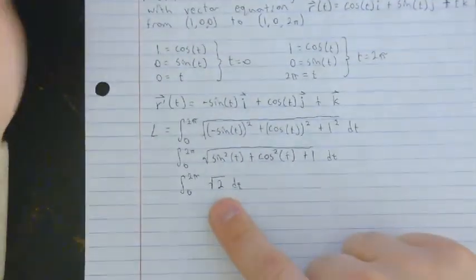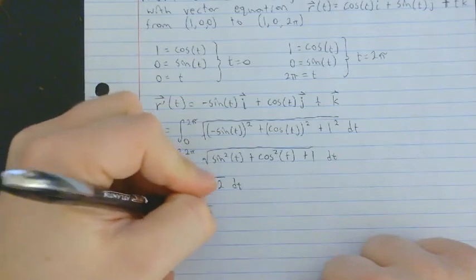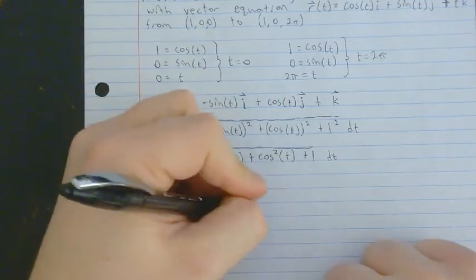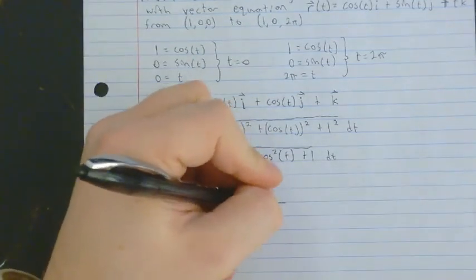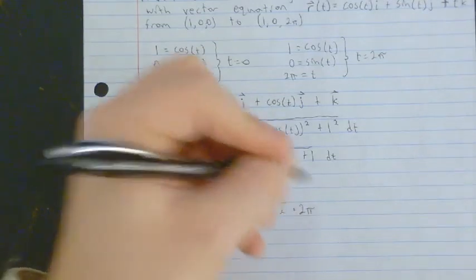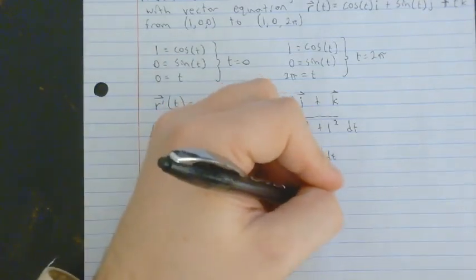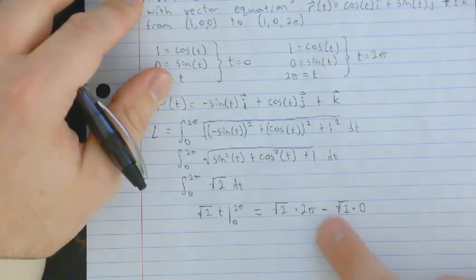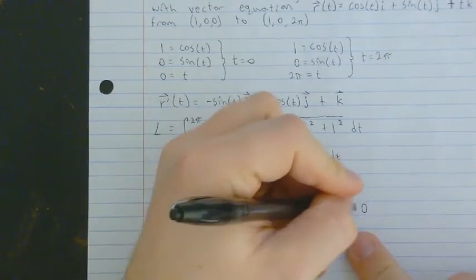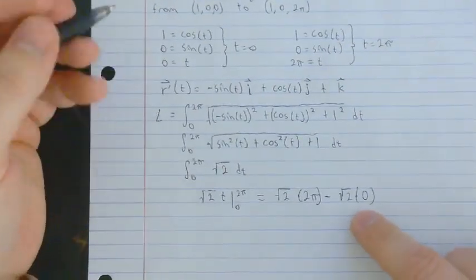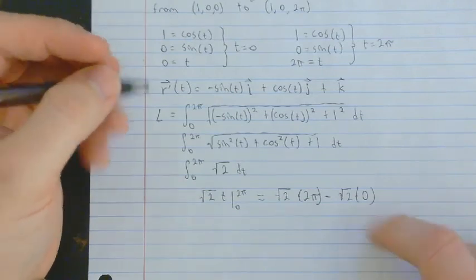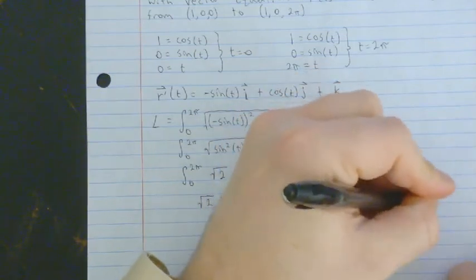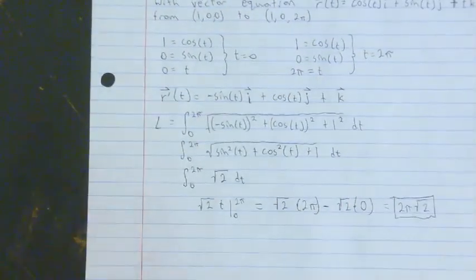The antiderivative of a constant is just the constant times my variable, which is t, from 0 to 2 pi, which means that's going to be the square root of 2 times 2 pi minus the square root of 2 times 0. Really, that's just me being pedantic. So my arc length is just going to be 2 pi root 2. Okay?